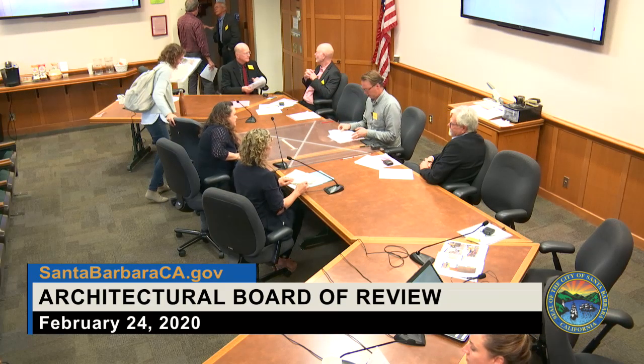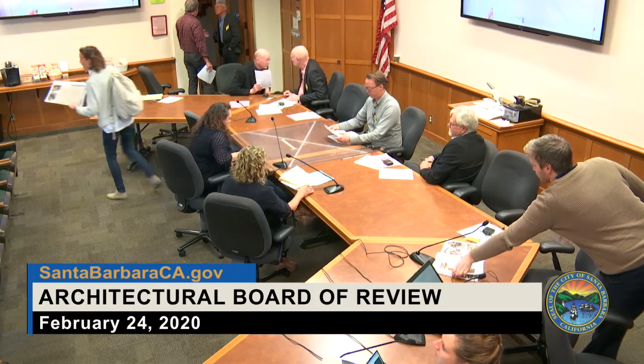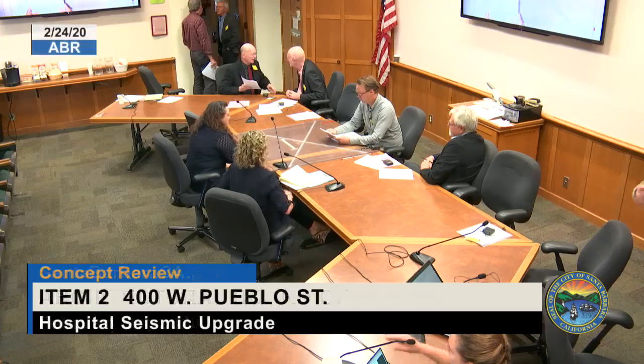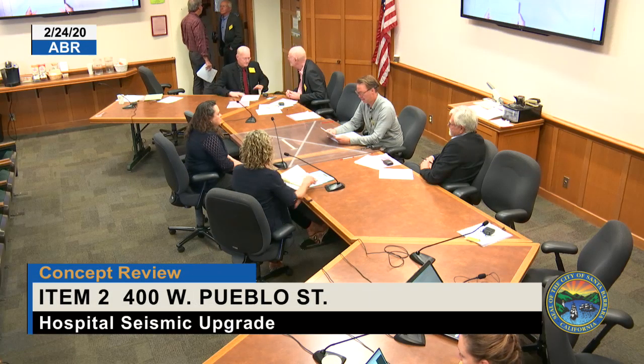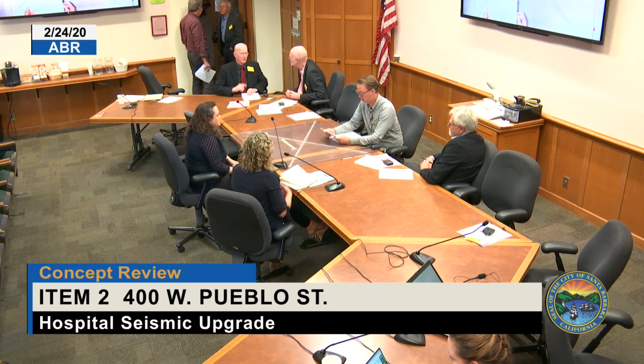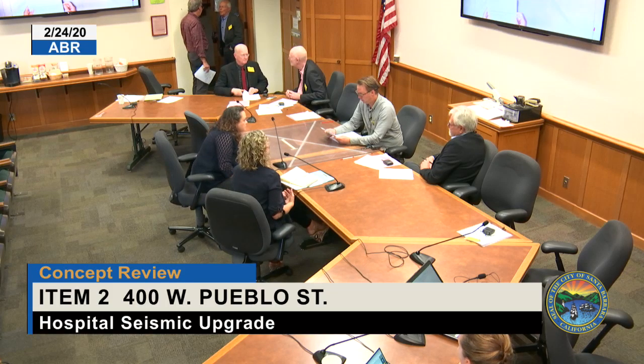All right, this is a proposal for a seismic retrofit for Cottage Hospital and includes construction of a new shear wall and reorientation of two existing windows. No change in the floor area is proposed as part of the scope of work. No final appealable decision will be made at this hearing. Project requires compliance with project compatibility analysis and the urban design guidelines.